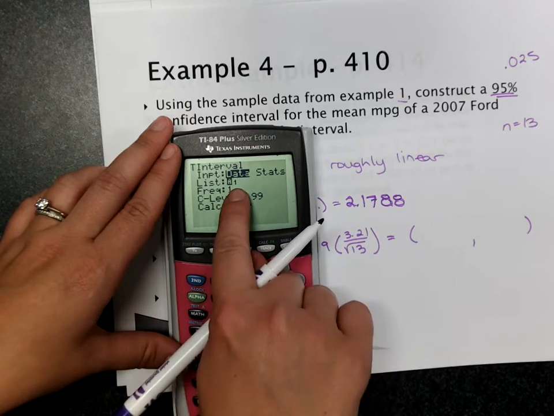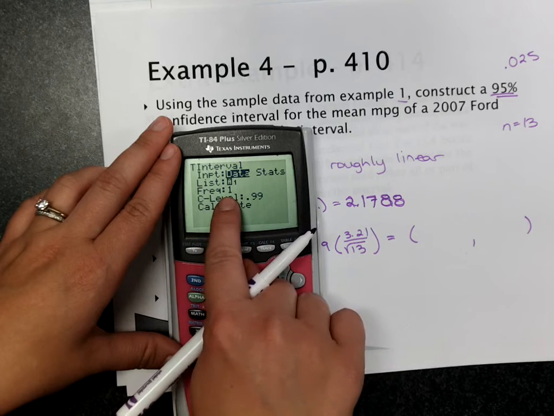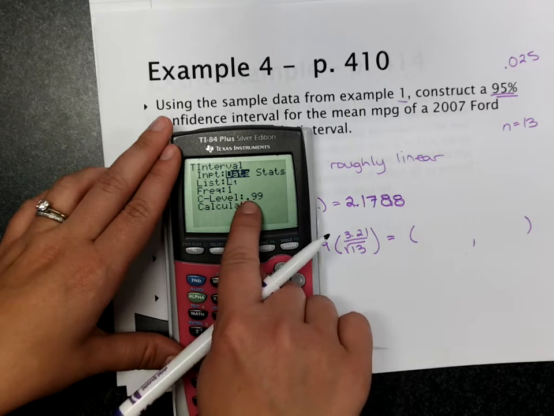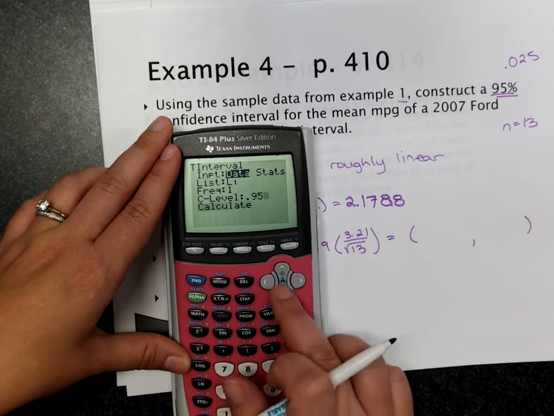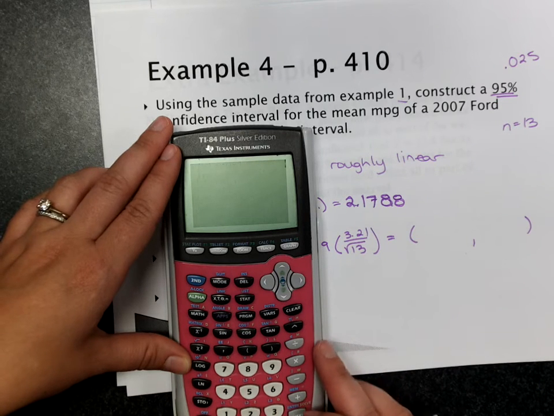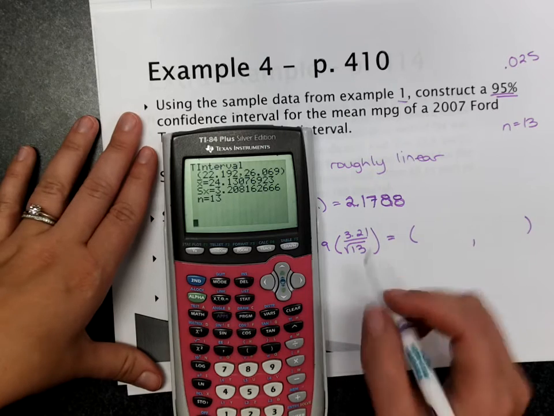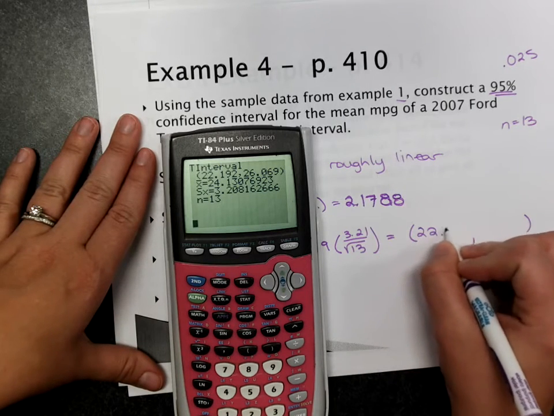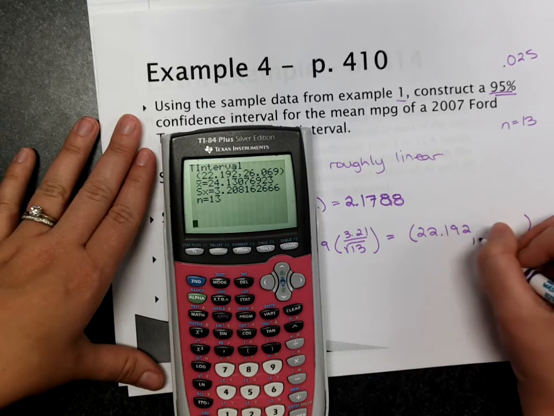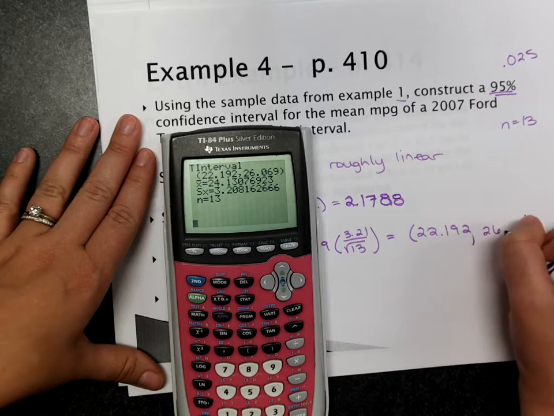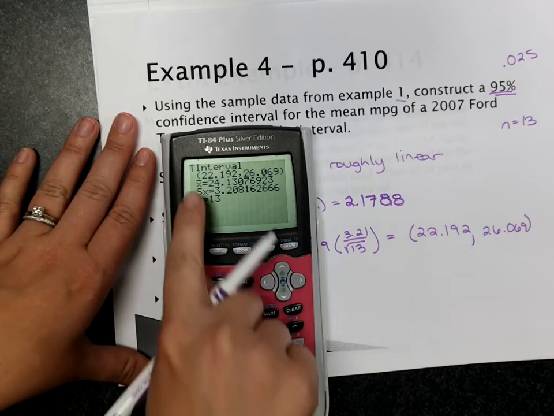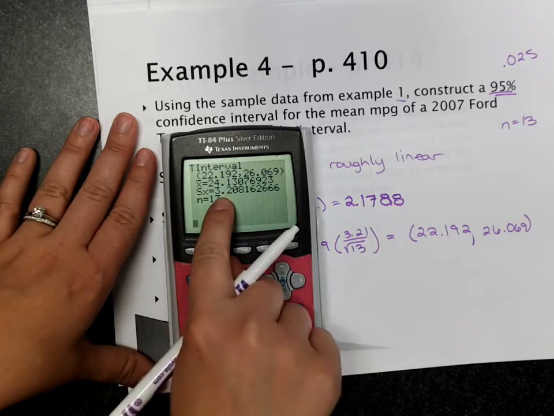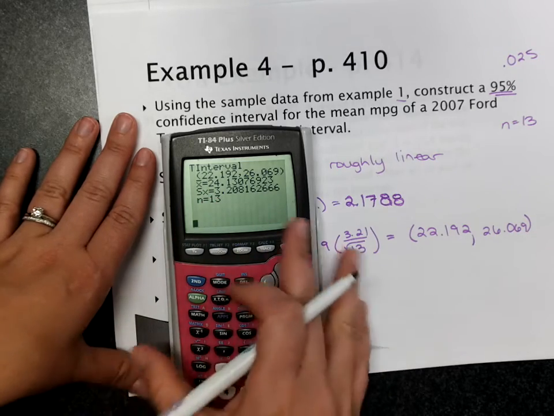Our list is in L1. The frequency will stay at 1. The confidence level will be given to you in the problem. We're doing 95%, so 0.95. And then all I have to do is hit calculate. Again, it takes it a minute. 22.192 to 26.069. It also states the x bar and the s of x, which should match from before.